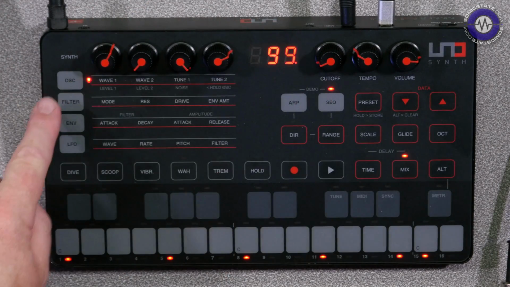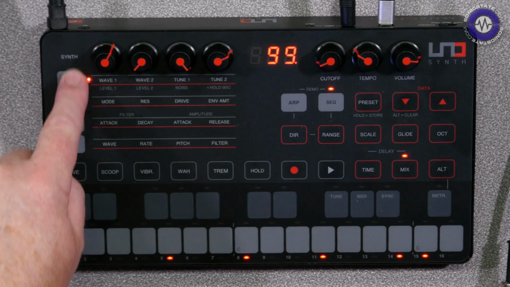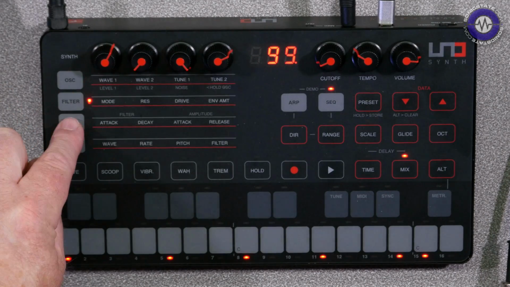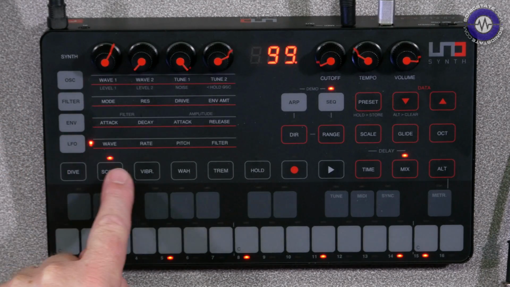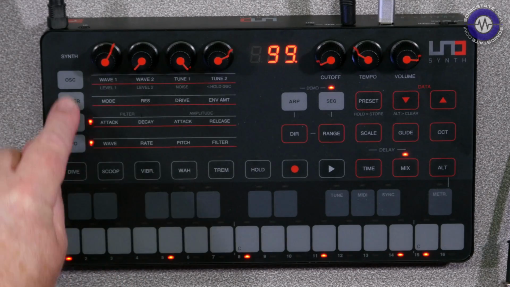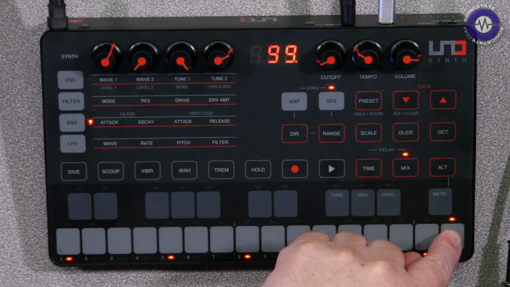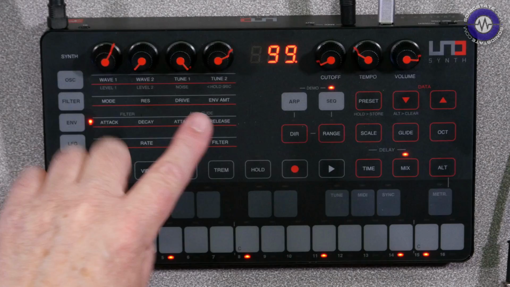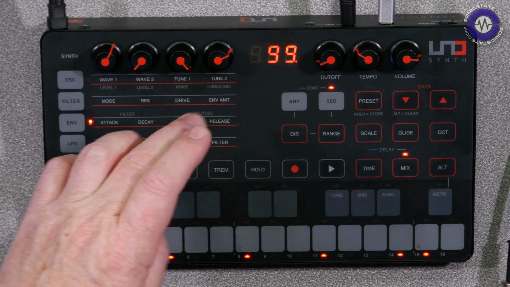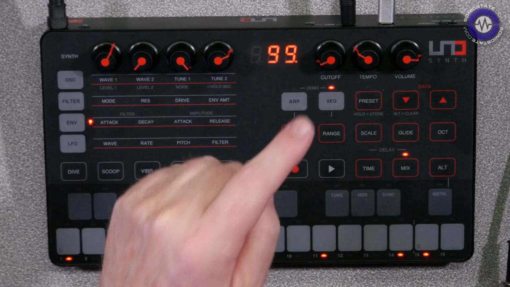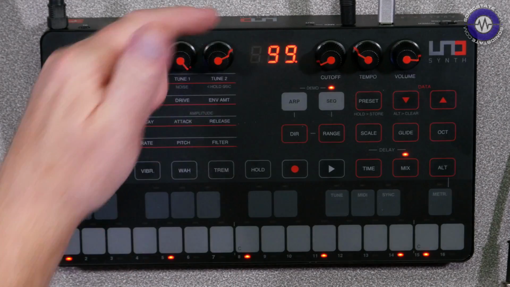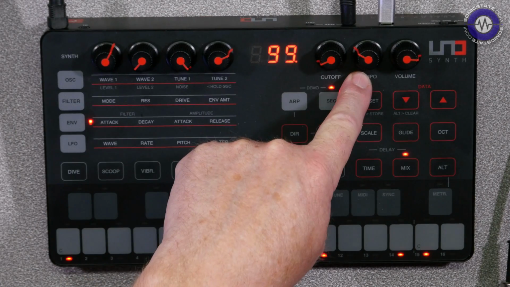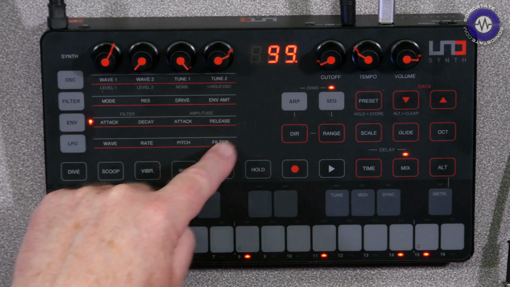We've got this parameter access thing, and these are like old school parameter access, except these aren't those vinyl buttons that wear out. They're actually just touch things. Oh, there we go, there's some sound. Parameter access, we've got a sequencer, we've got an arpeggiator, we've got an inbuilt delay, a dedicated cutoff knob, a dedicated tempo knob, a dedicated volume knob. The rest of these are all assignable.